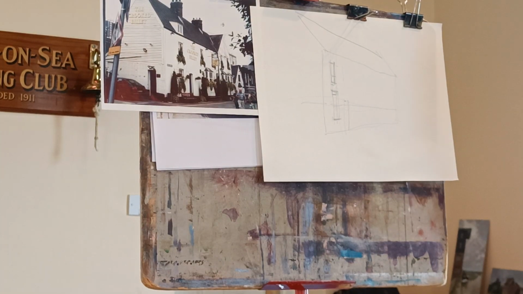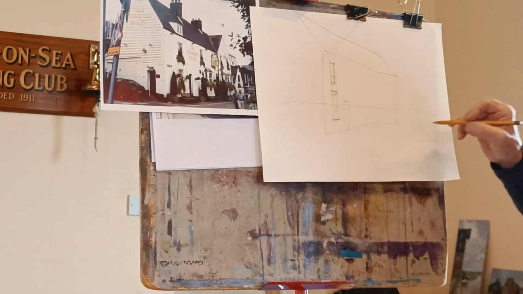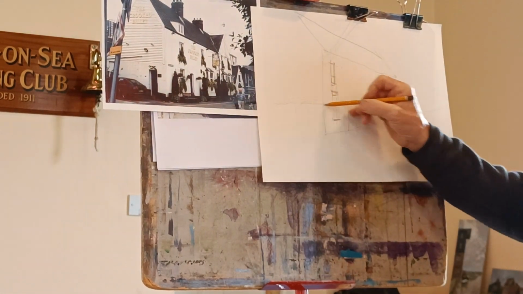Does that make sense? Did you use the vanishing point? Because it's easy for some if they don't. You've done the horizon line there, haven't you? And yeah, so that's your eye level.